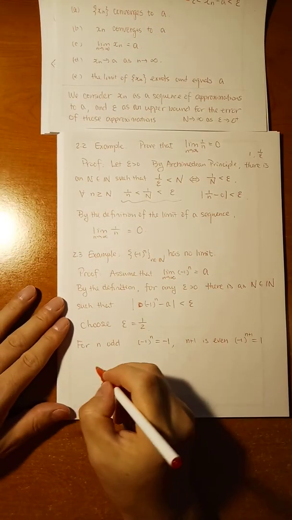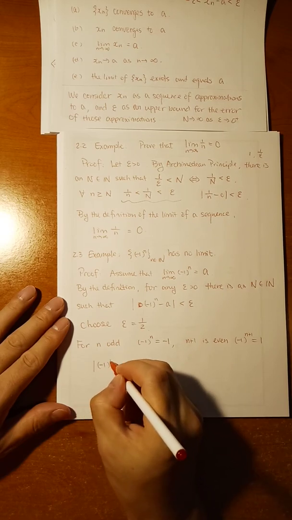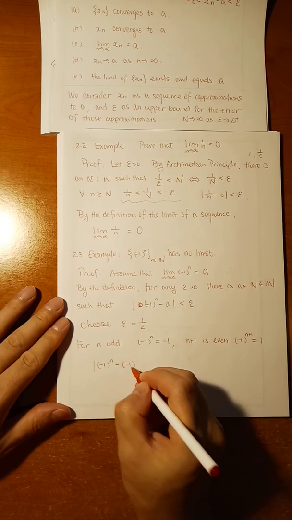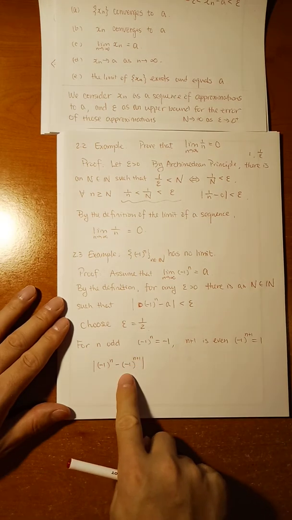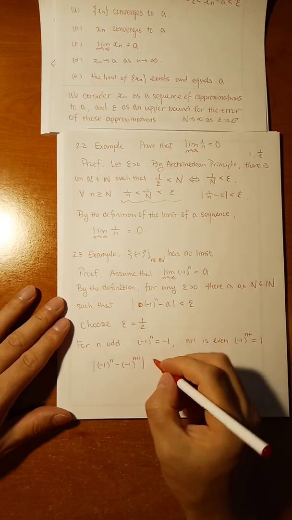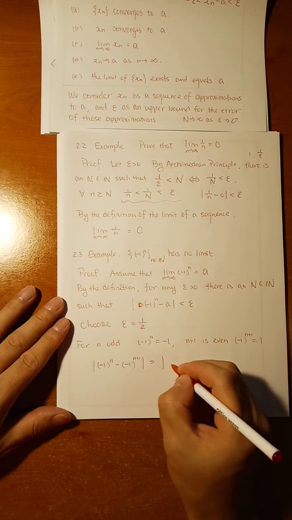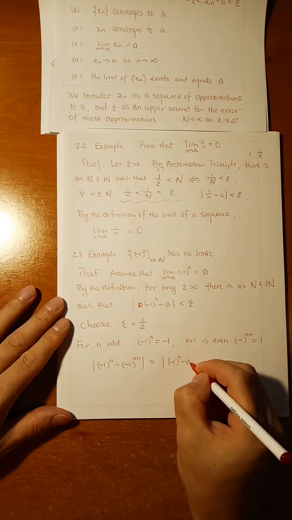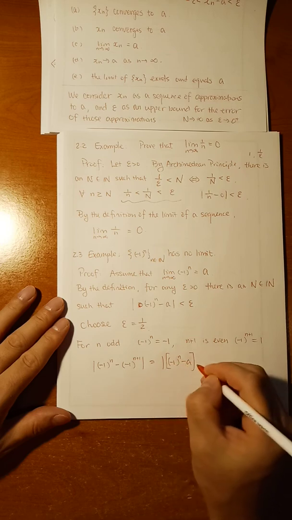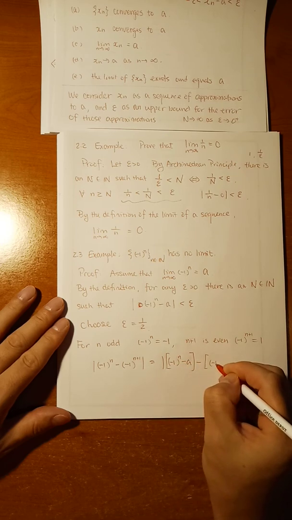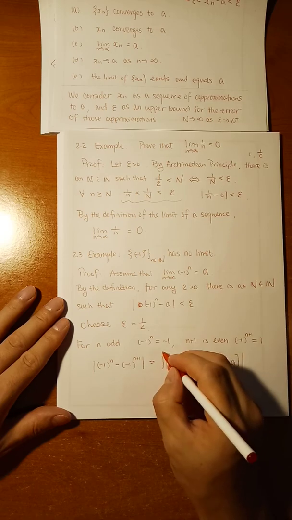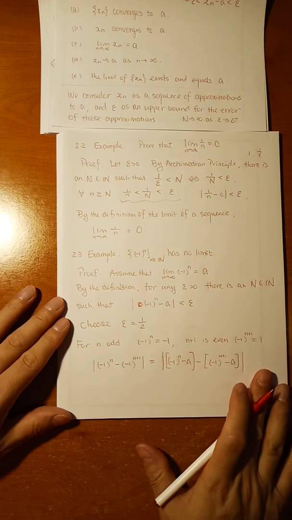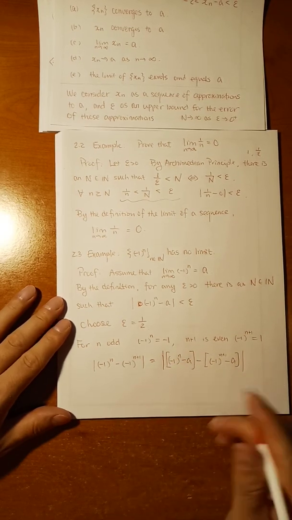Then let's check the nth term minus the n plus 1 term. It is equal to -1 to the n minus a, minus -1 to the n plus 1 minus a. So far it's equality.